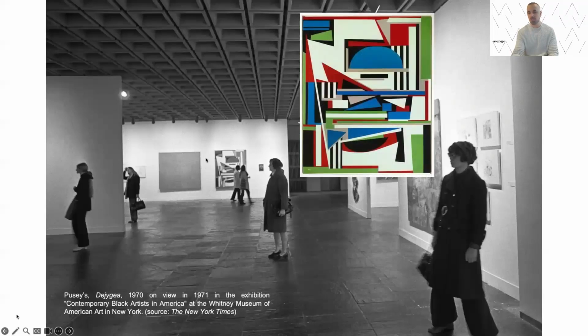I'm starting with the work that you've been looking at now for a few seconds, a photograph that was taken in 1971 at the Whitney exhibition titled Contemporary Black Artists in America. Several artists pulled out of that exhibition, protesting the fact that it was curated by white curators. We can see Pusey's work here from 1970. It's hanging right there. And this is a work that we have in the biennial, one of the oldest ones in the biennial.